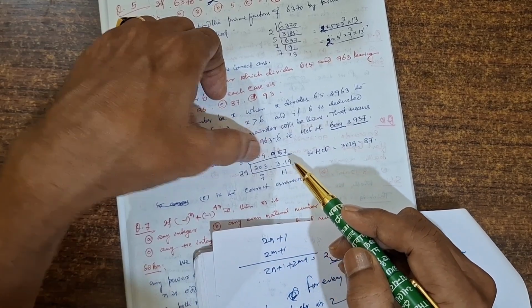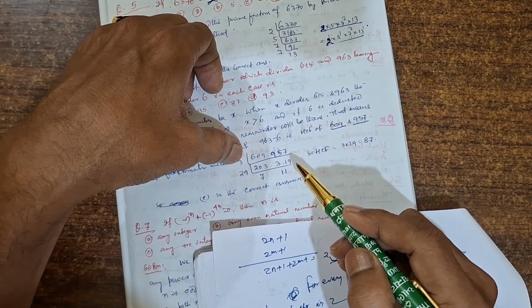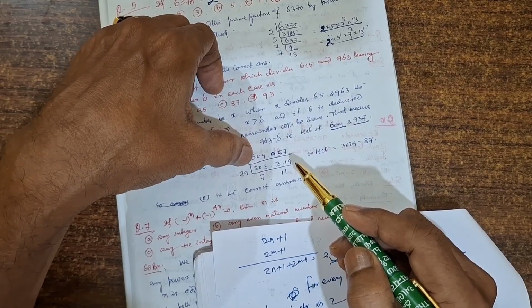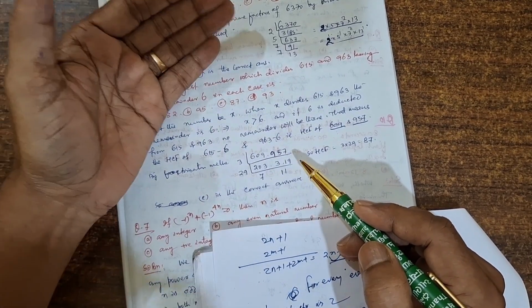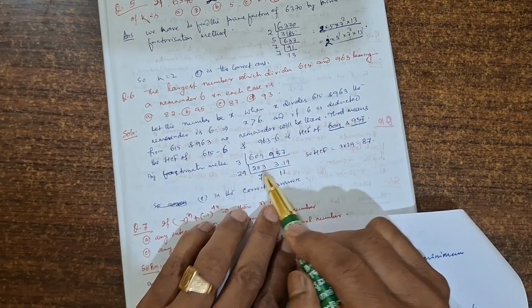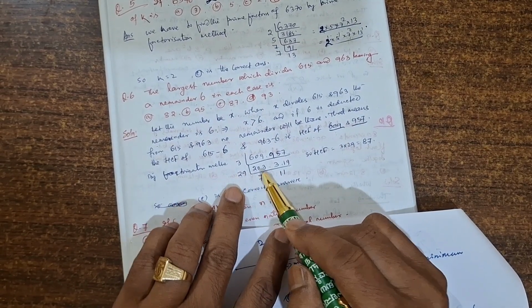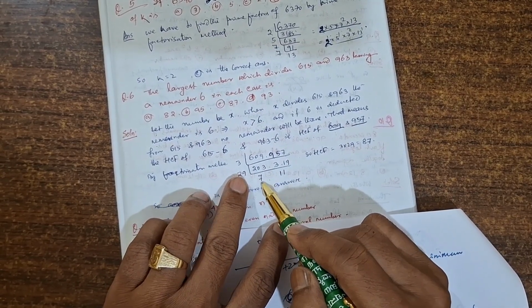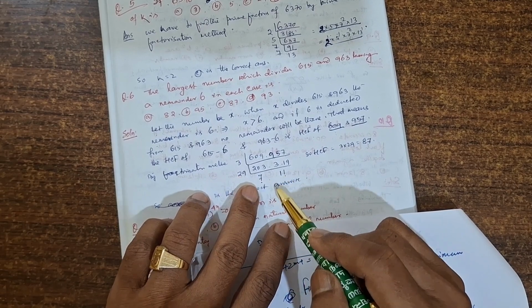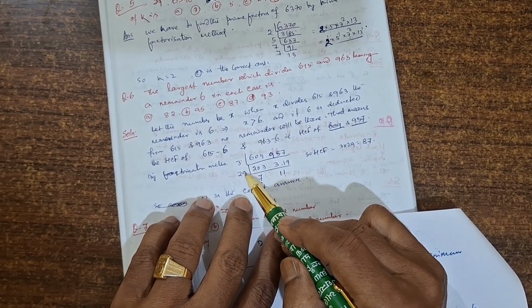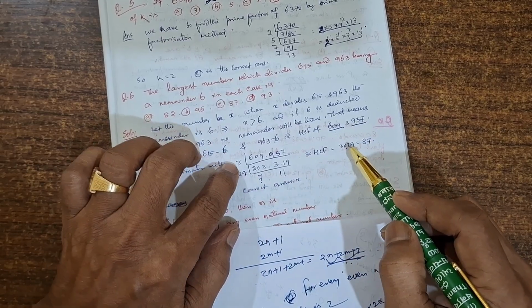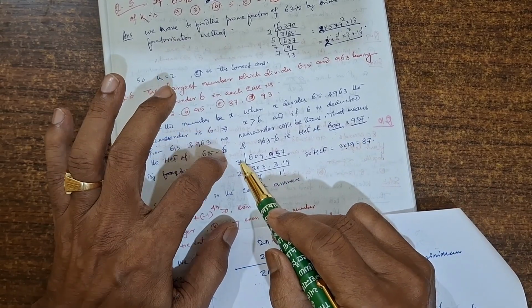Will 3 be the answer? No, because it is not the highest. Besides 3, there is a higher number which also divides both. 29 divides them, giving 7 and 11. Thereafter, there is no number. So if you multiply 3 and 29, that will be the HCF.